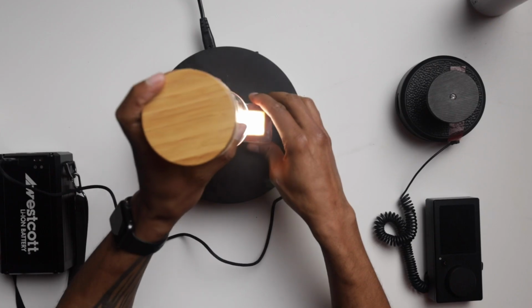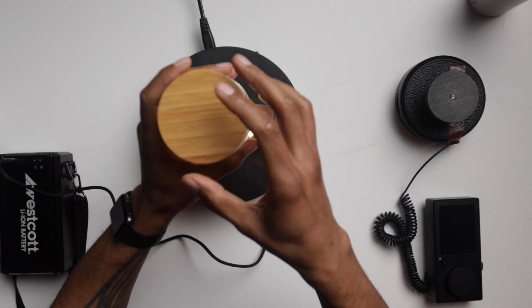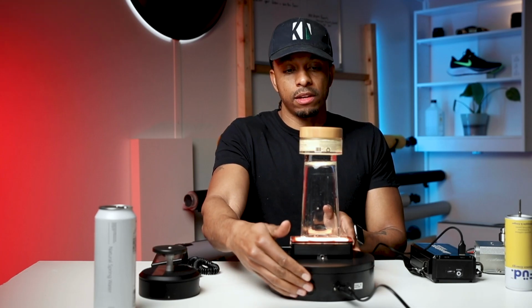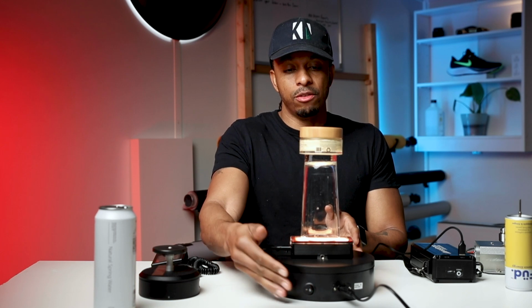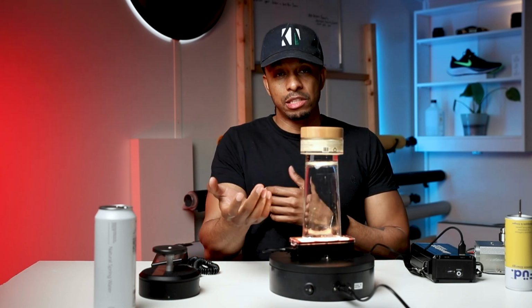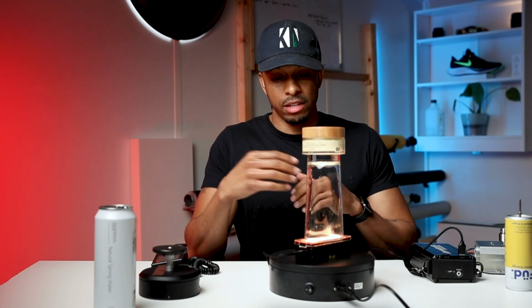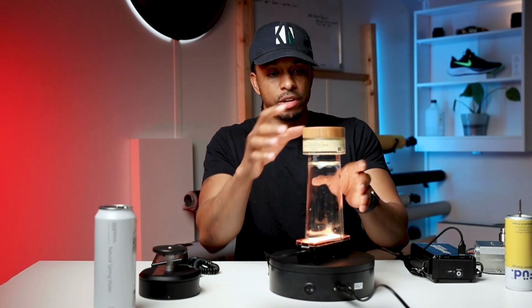If it's stable enough, then we can place this directly below, so that it will be evenly lit as the product turns a full 360 degrees. So that's one cool trick that you can use.